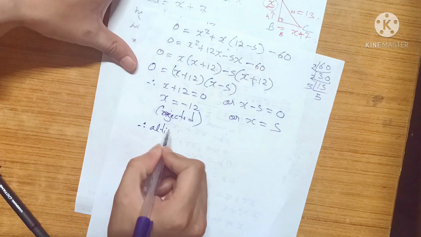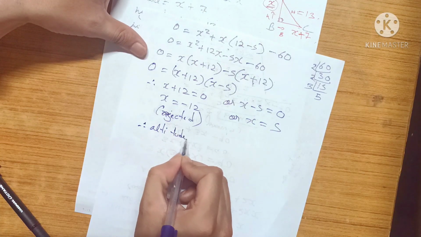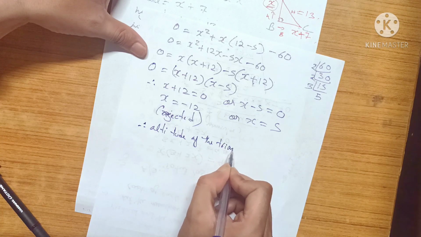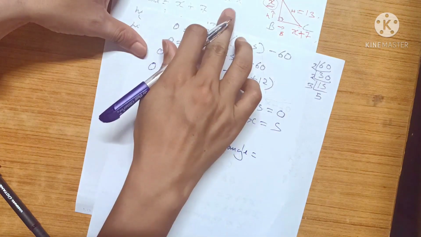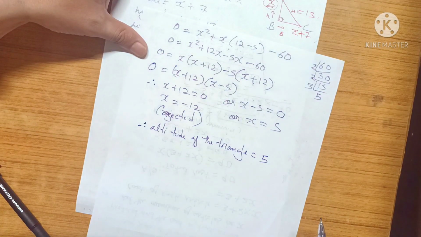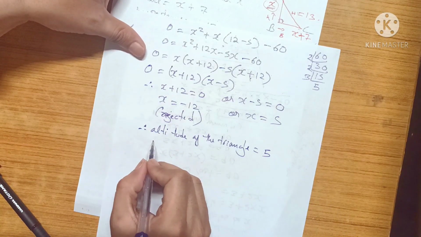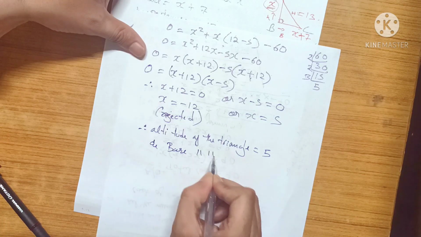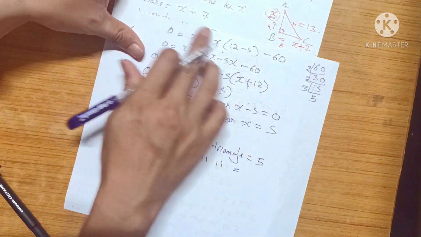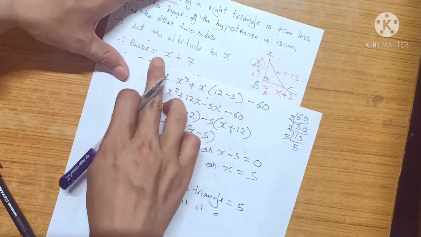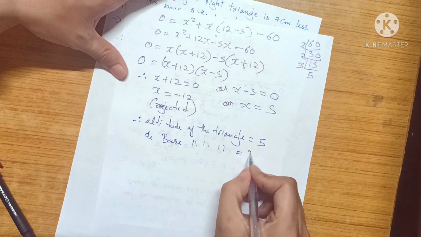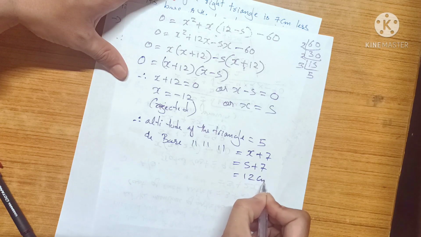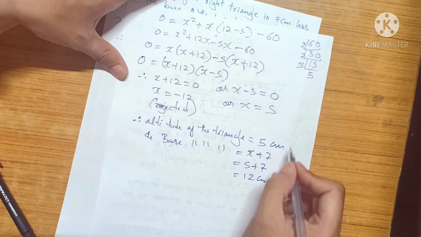Therefore, the altitude of the triangle, we took it as x, right? Altitude equals 5. Okay, and then the base of the triangle equals, we took it as what? x plus 7, right? So x plus 7, that is 5 plus 7, 12 centimeter, 12 centimeter.